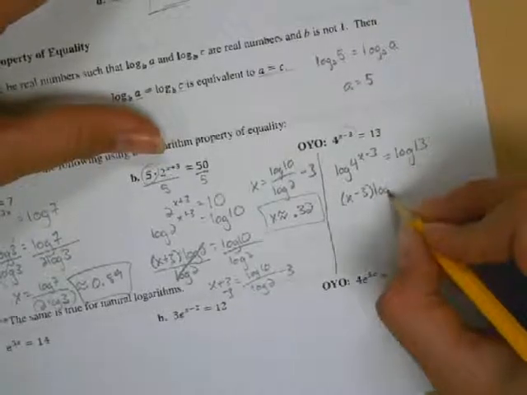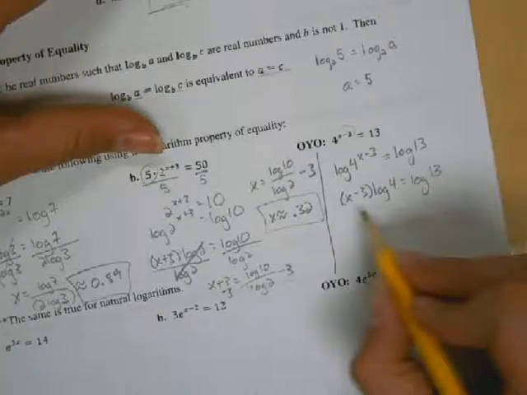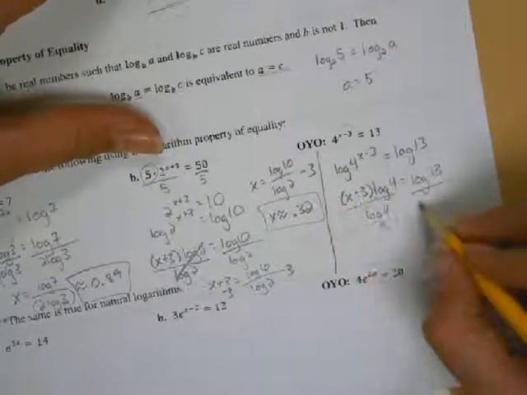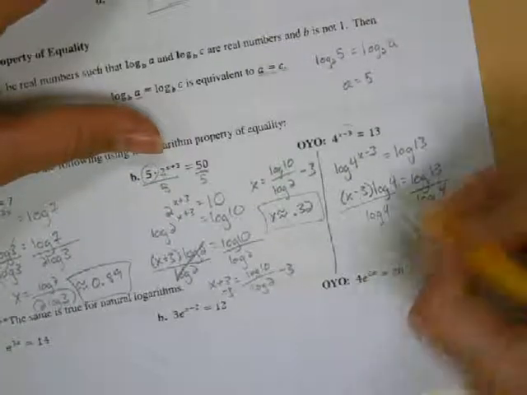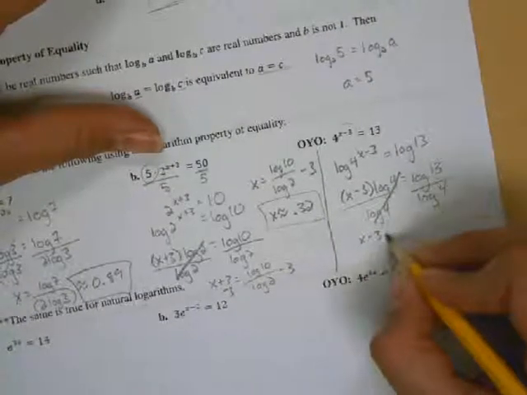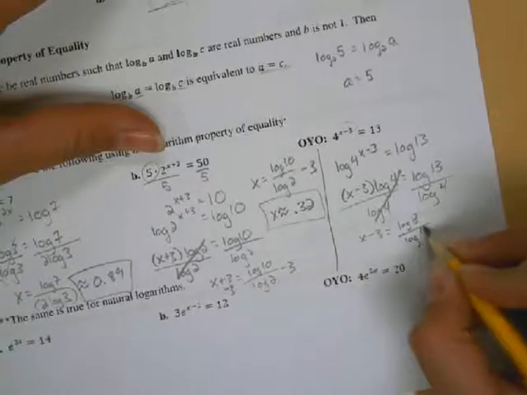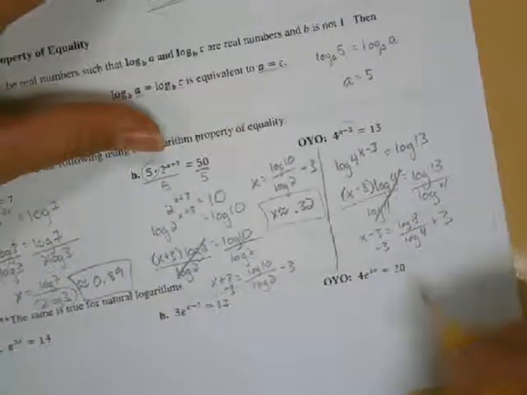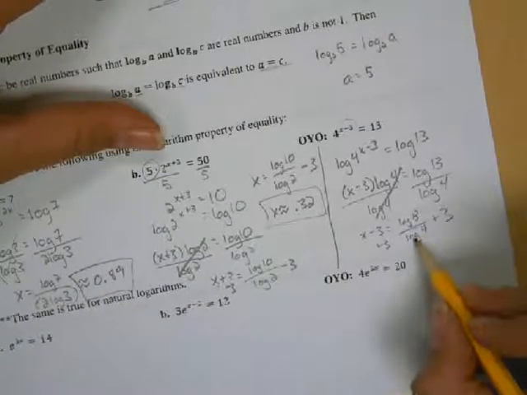So (x minus 3) times log 4 is log 13. Divide by the log 4. Again, can't divide by the negative 3 because that's x minus 3, so that's not allowed. Okay, so log 4 goes away. I've got x minus 3 is equal to log 13 over log 4, plus 3 to the end. Okay, so that's my exact answer. X is log 13 divided by log 4 plus 3.